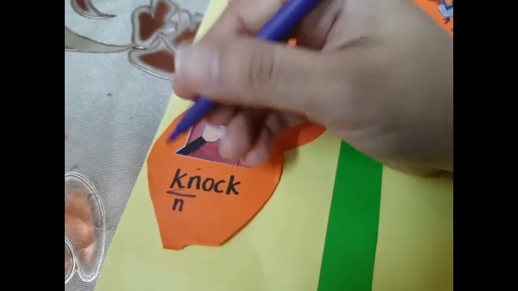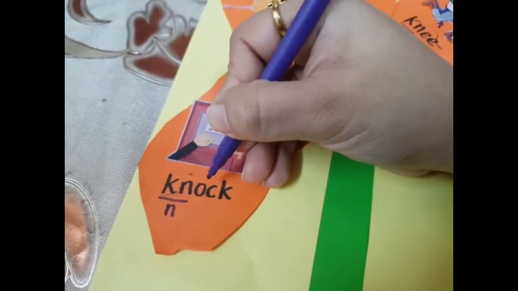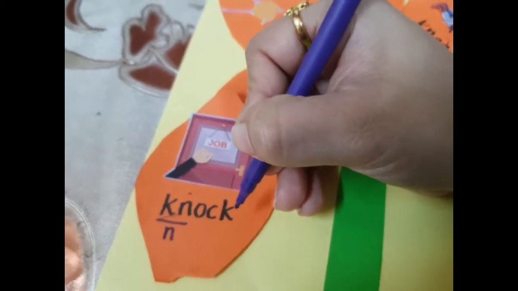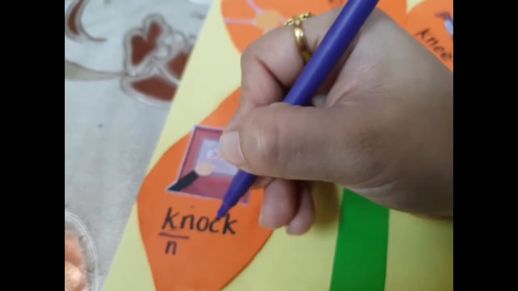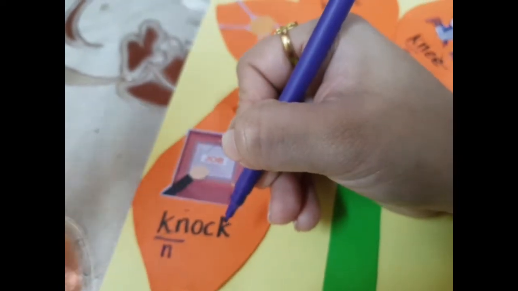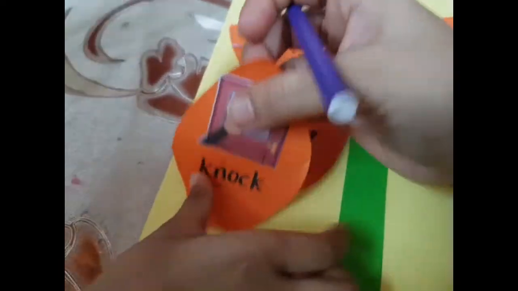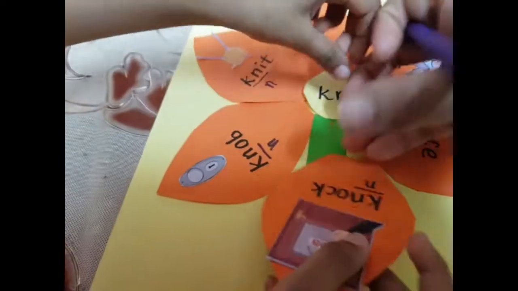What is the sound of KN? The sound of O. And the sound of CK? K. So K-N-O-C-K, knock. Yes, knock on the door before you enter.